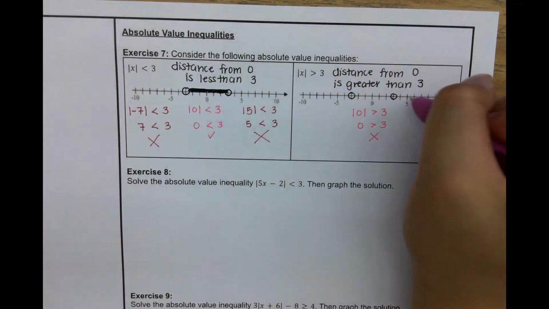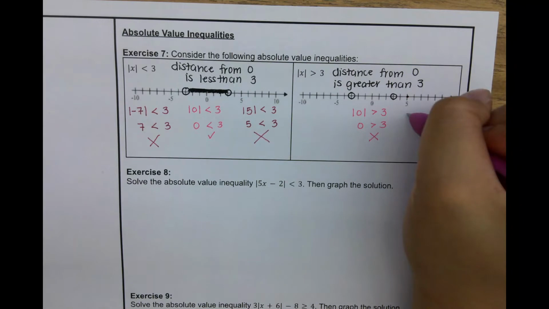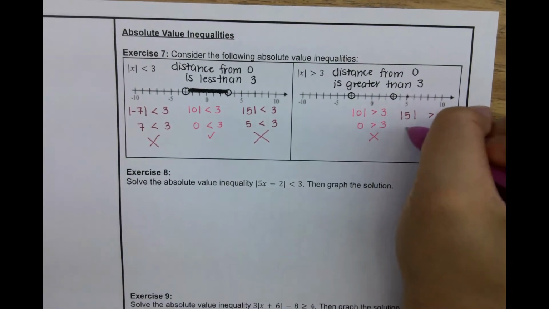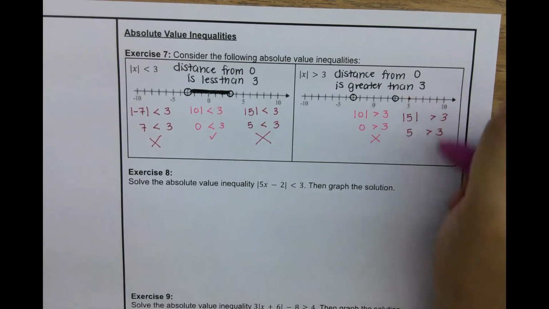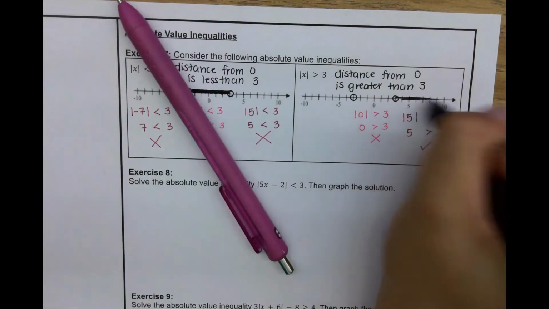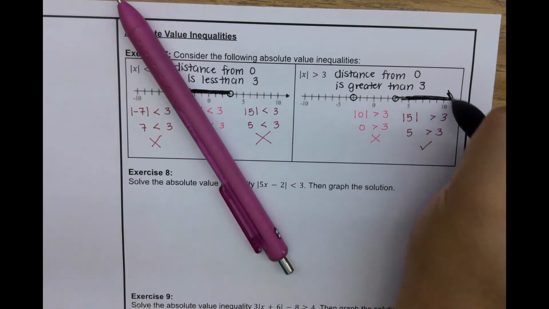So let's pick 5 again. Okay. So absolute value of 5. Is that greater than 3? So absolute value of 5 is 5. Is 5 greater than 3? Yes, it is. So that means I'm going to shade on this side, or this interval.